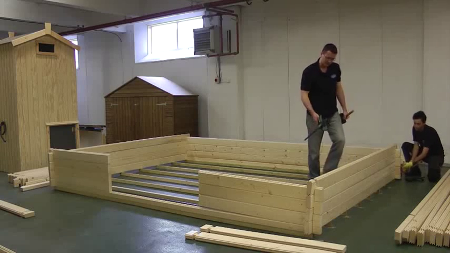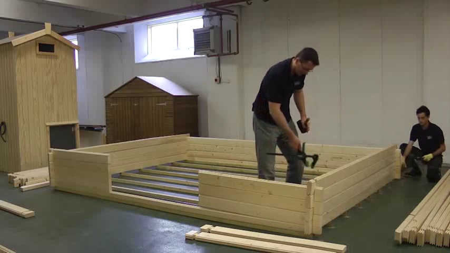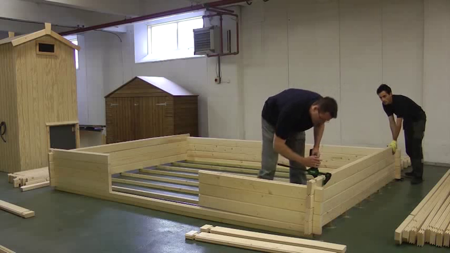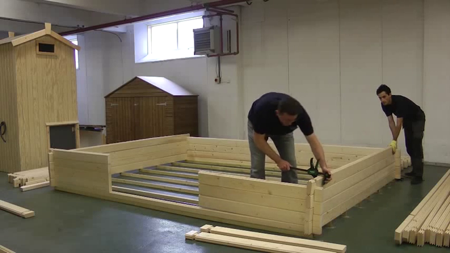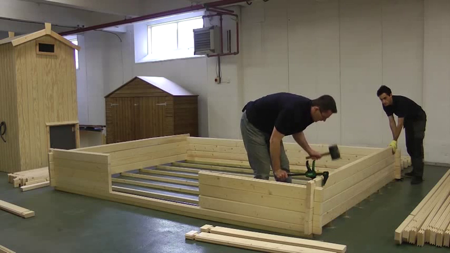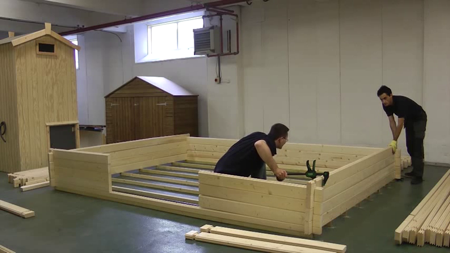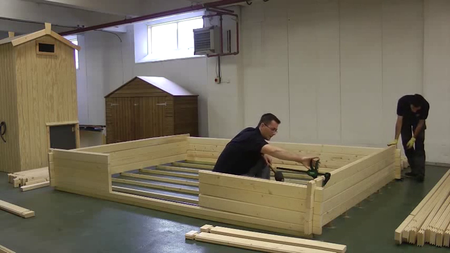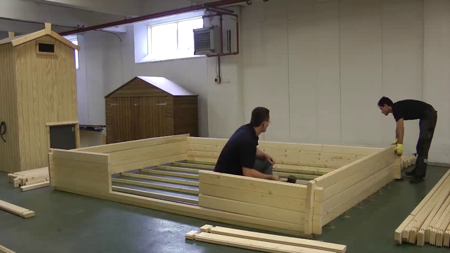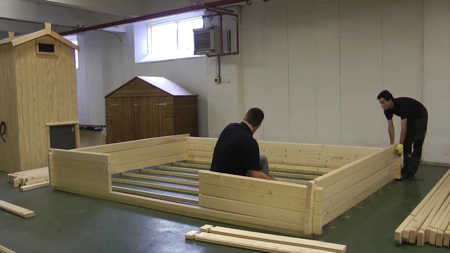Right, moving on to this one. If you can just hold that down at that side. I'll straighten that up. Lock it down somewhat. Yep, there we go. And then we need to go back to that one. I think we need to take that log out actually.